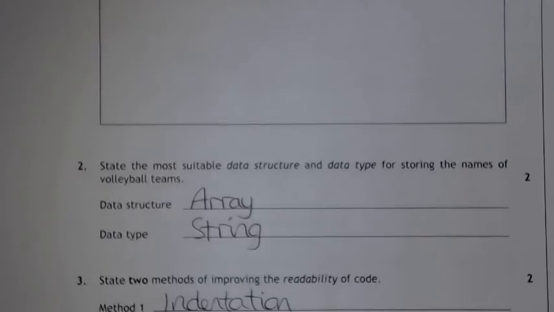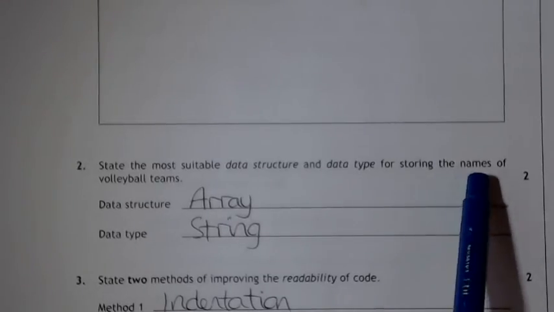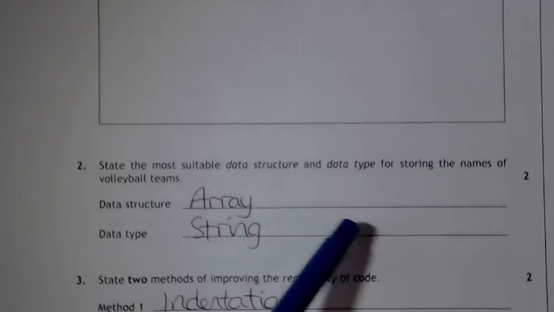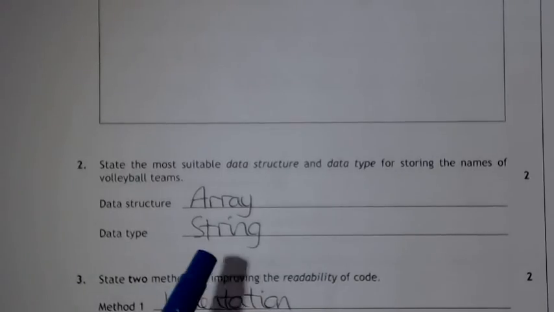Right, the next question is basically a data structure, data type. Data structure is either a variable or an array. A variable can only hold one value, and an array can hold as many values as you want, really. The data type is what type of value it is. So we're holding a list of names, so we're going to have an array, and names is going to be string.